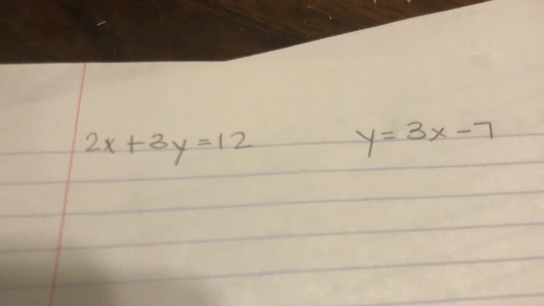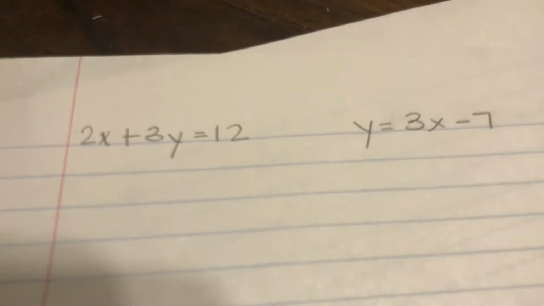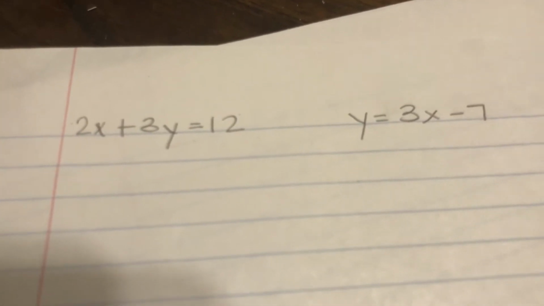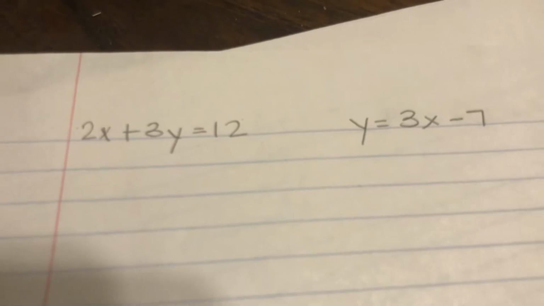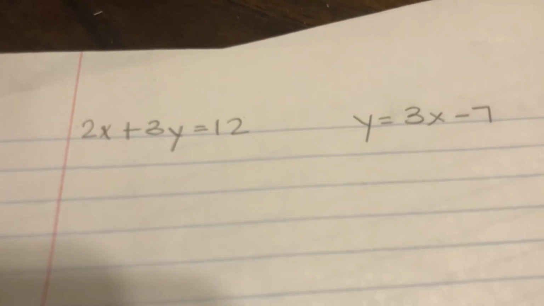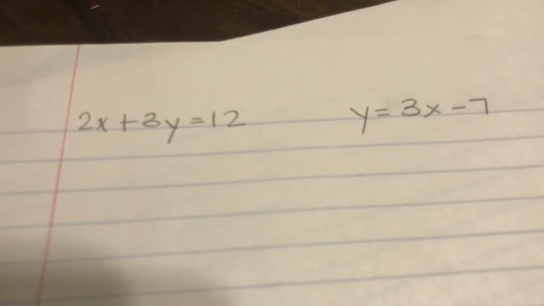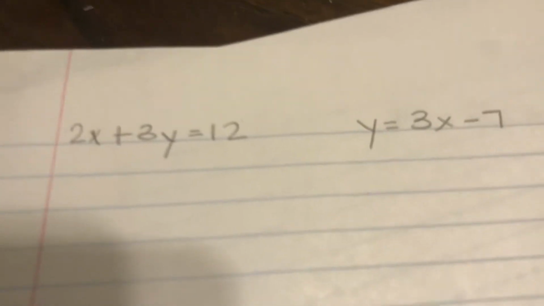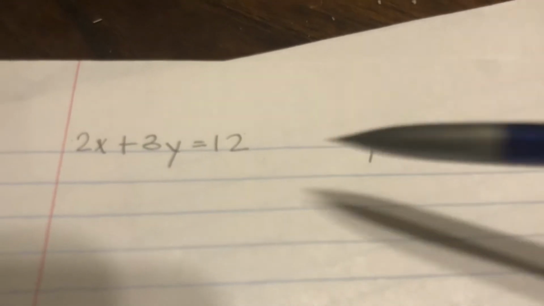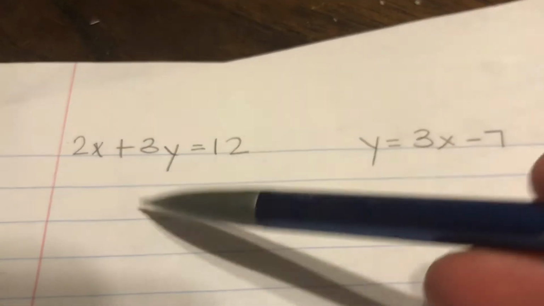And I told you that we were going to still be solving systems, which, remember, systems just means that you have more than one equation. But instead of graphing them like we've been doing, where we've been putting them into slope-intercept form and graphing them, we're going to do substitution. And the way that you do substitution is you have your two equations. That makes it a system.